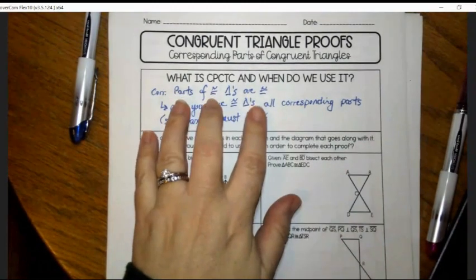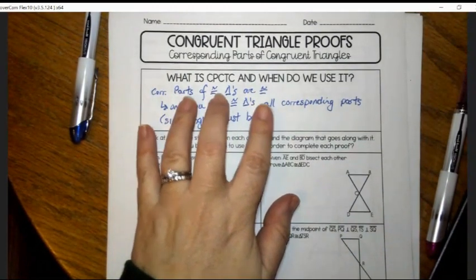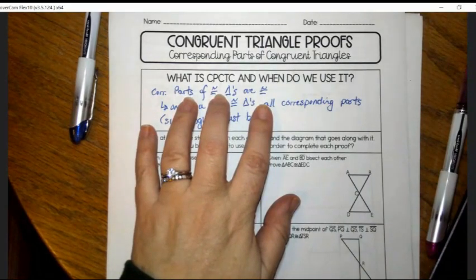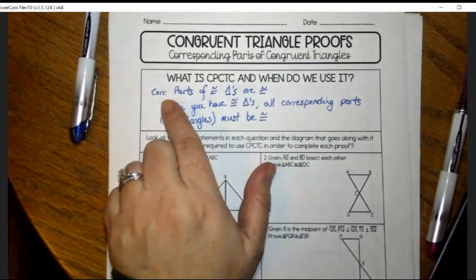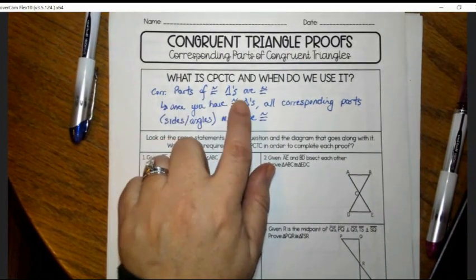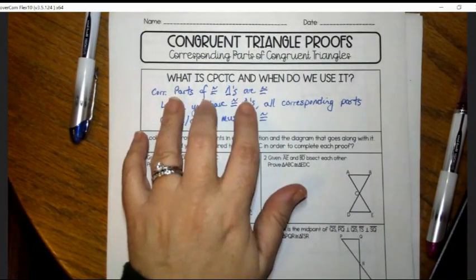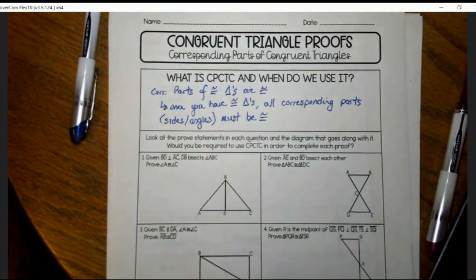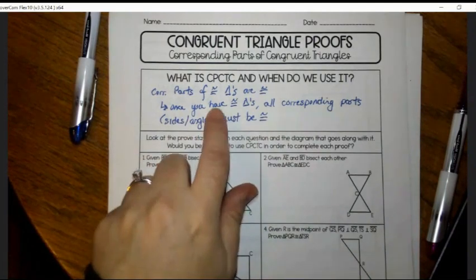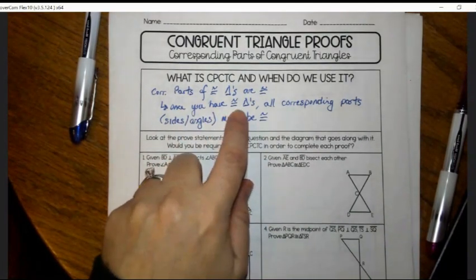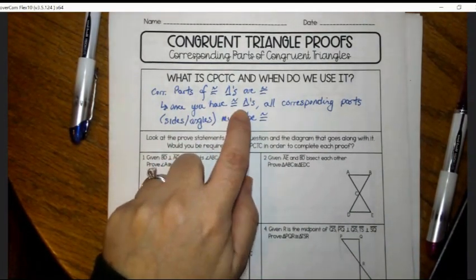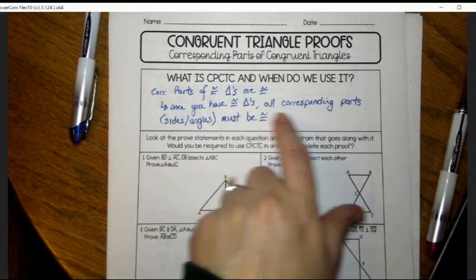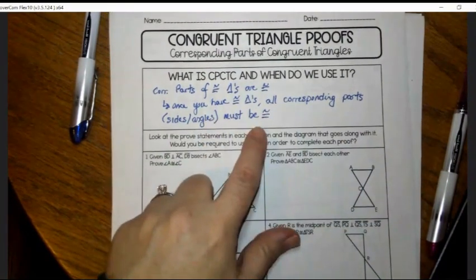So that is actually the original definition of what it means for two triangles to be congruent. It means if two triangles are congruent, then all their corresponding parts, all their sides, and all their angles are congruent. So once you know triangles are congruent, all their parts also have to be congruent. So we're going to use this in proofs. Once you've proved that two triangles are congruent, we know that all the corresponding parts must also be congruent.